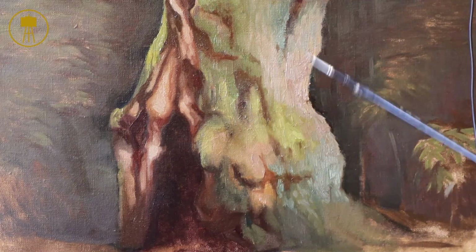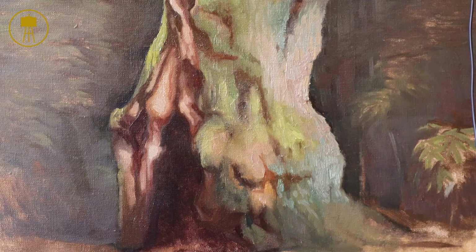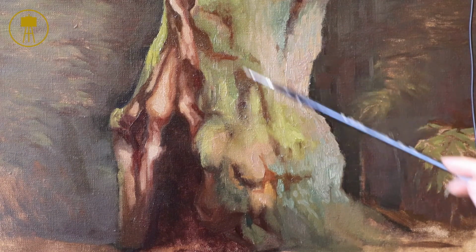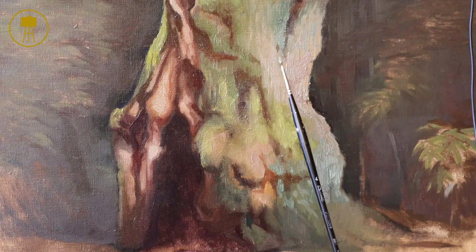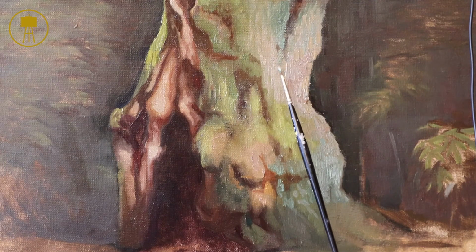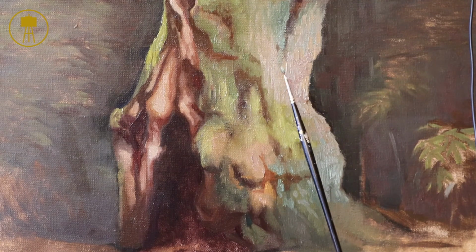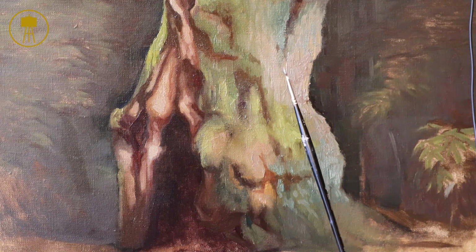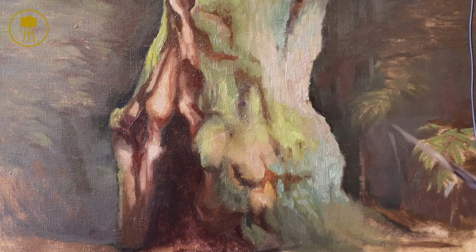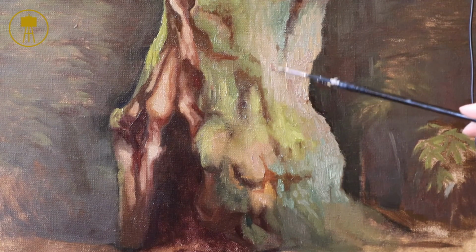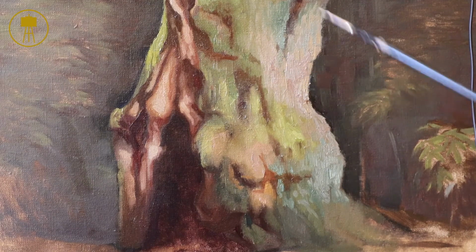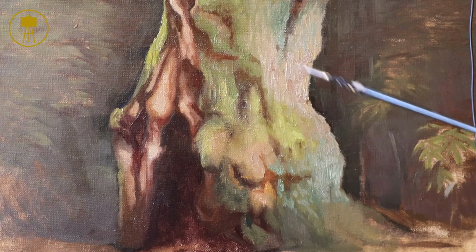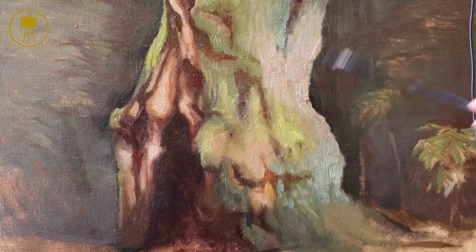Okay, so now I've just applied, with the slightly larger brush, a little bit of that bark texture on the trunk here on the side. And now what I'm doing to just enhance it is going in with a slightly smaller brush. It's also a bristle brush, so the brush marks will leave a little bit more texture. And then I'm just making these vertical brush marks that mimic the bark texture.